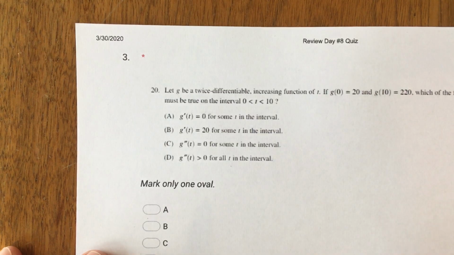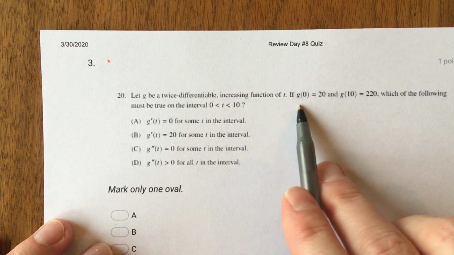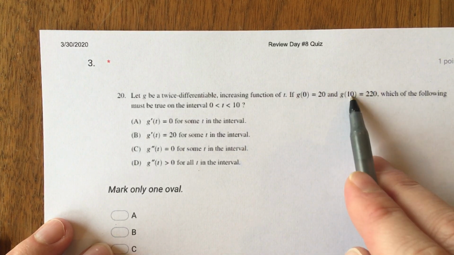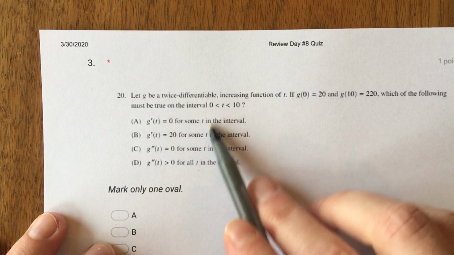L'Hopital, but it gets the job done. All right, the second one here says g is a twice differentiable function, and it's an increasing function. G of 0 is 20, g of 10 is 220. Which of the following must be true?